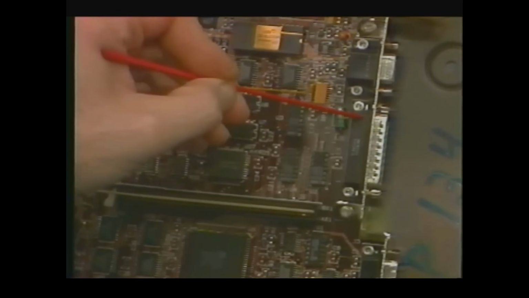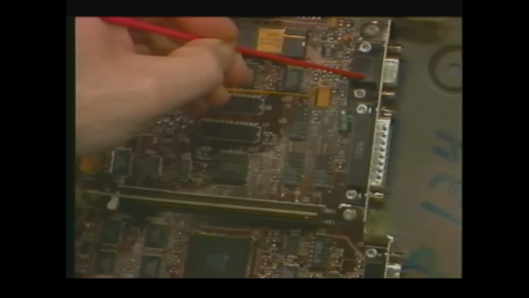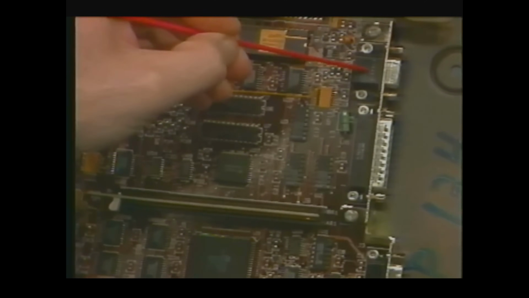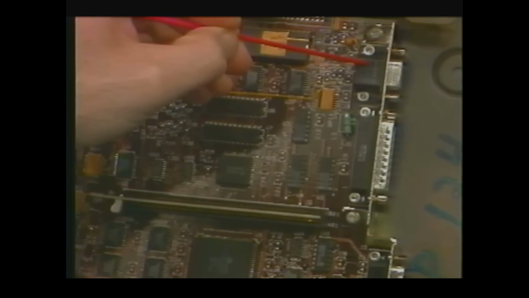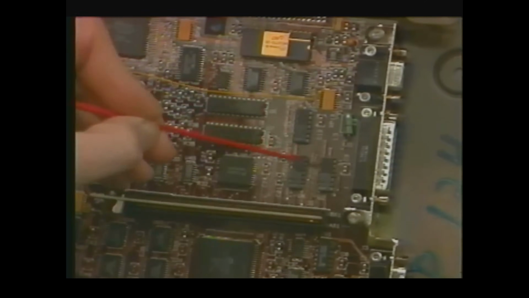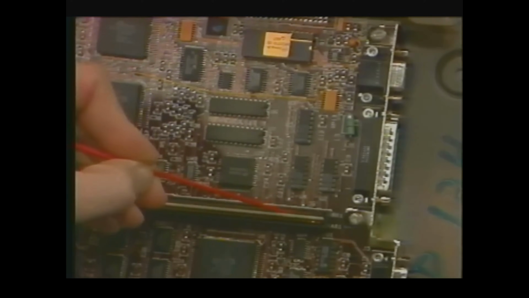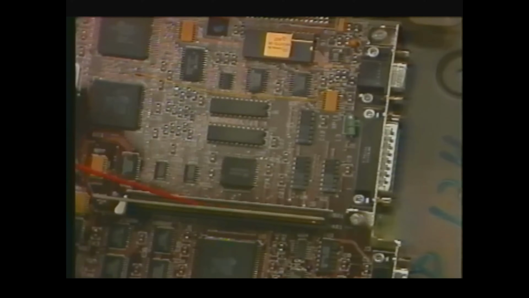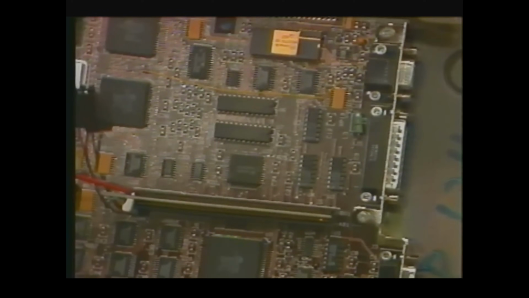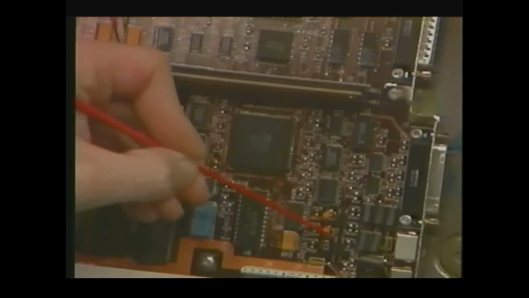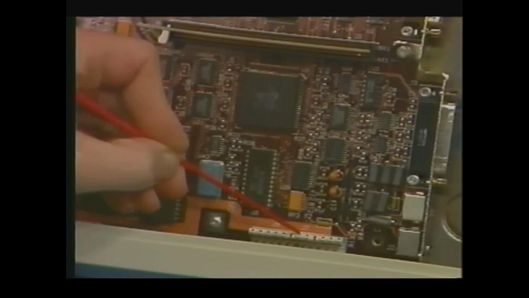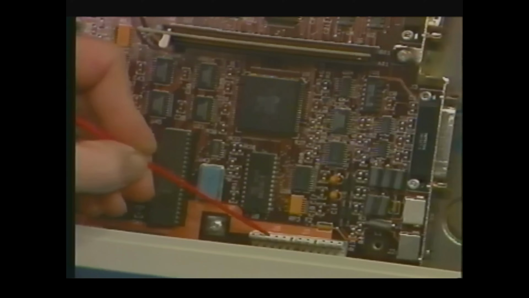J5 is the serial port which is not currently used by this system. J4 is the connector used to connect either a color or a monochrome display to the system unit. The J6 connector is where the internal clock battery is connected to the system board. J7 and J9 are the two power supply connectors.